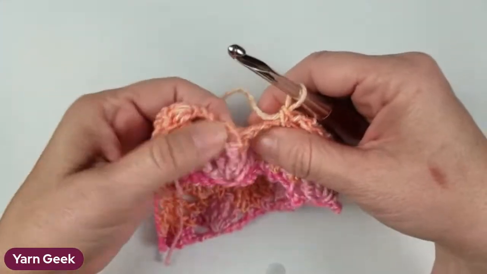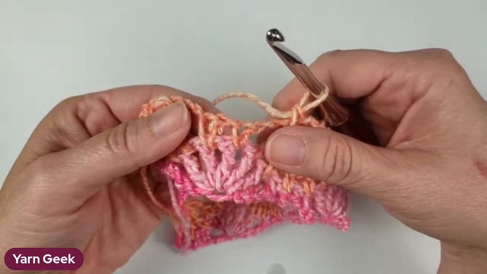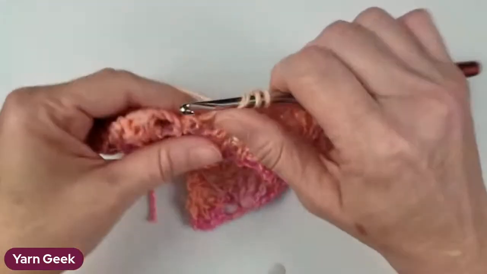Now 5 triple crochets in between the 2 single crochets.